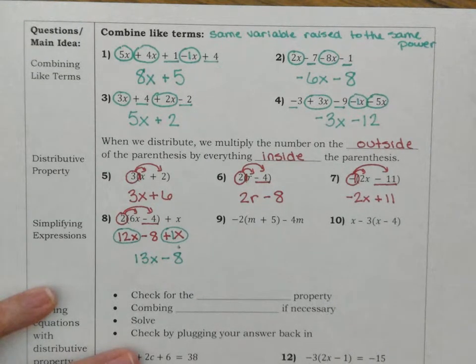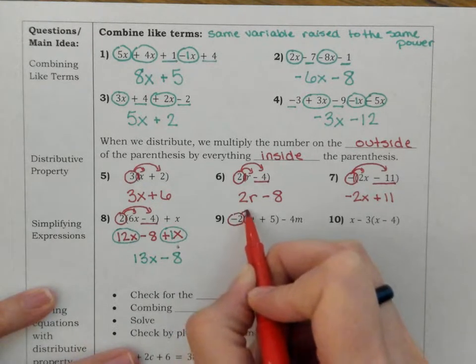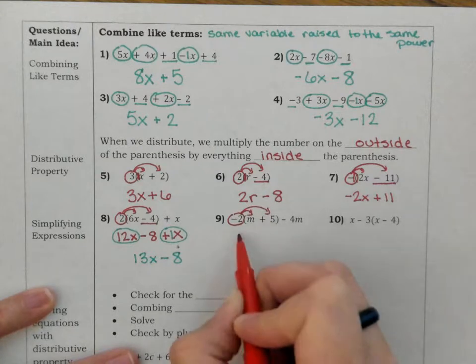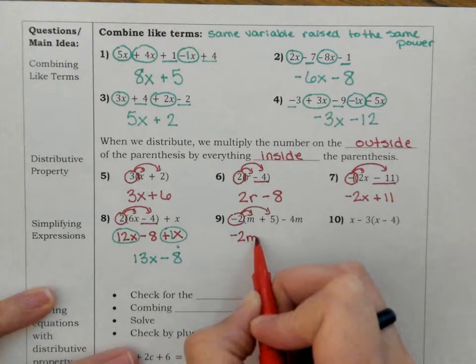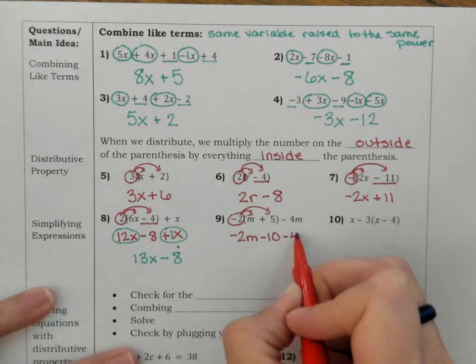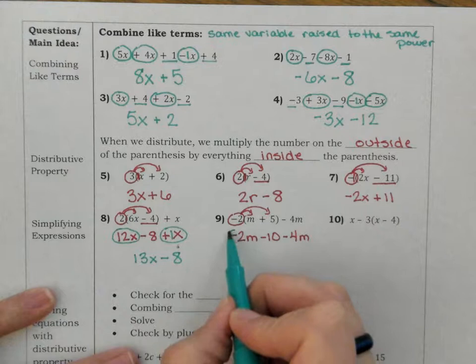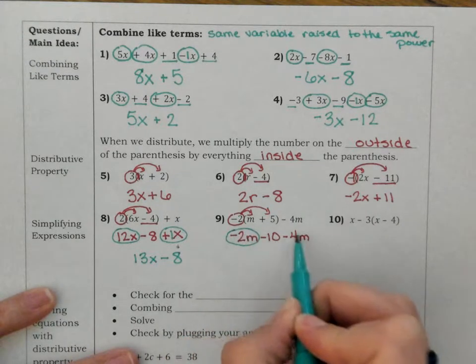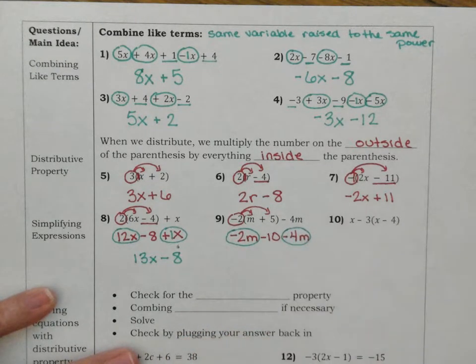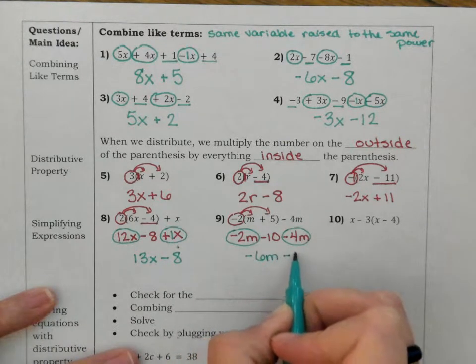We're going to do the same thing on number 9. We're going to take this negative 2 out in front. We're going to multiply it. So we get negative 2m and negative 10. Bring down the minus 4m. And then we're going to combine like terms. Negative 2m, negative 4m. So that gives me negative 6m minus 10.